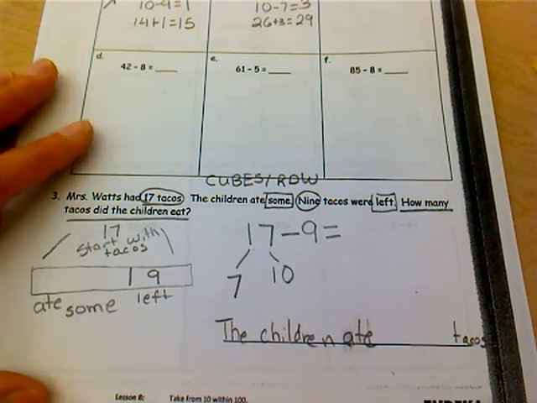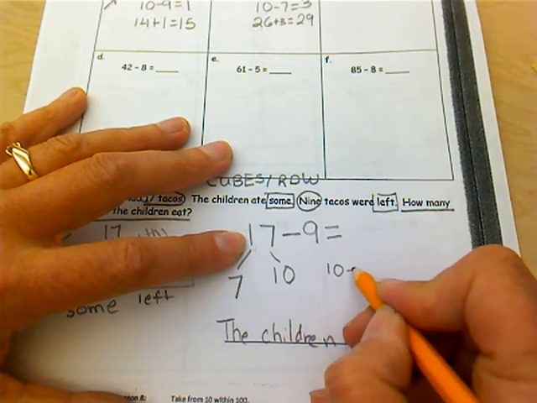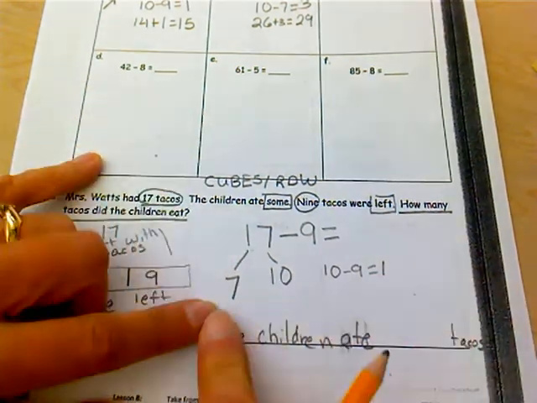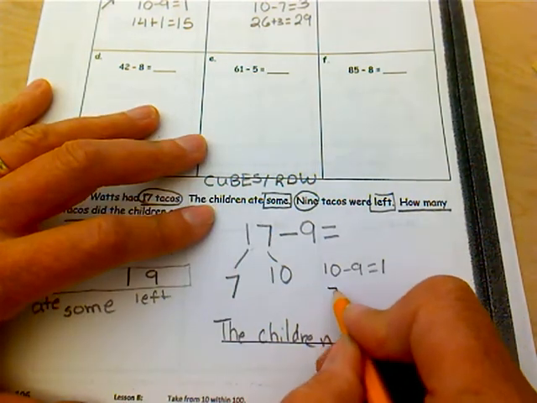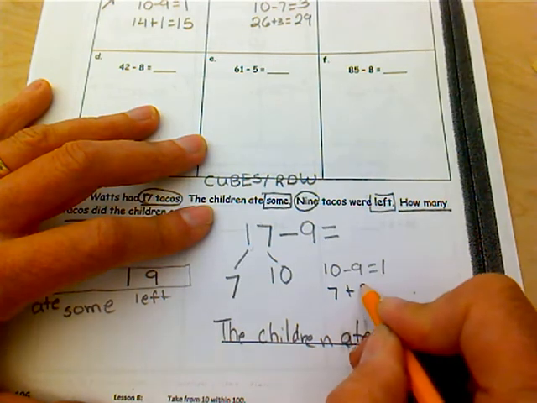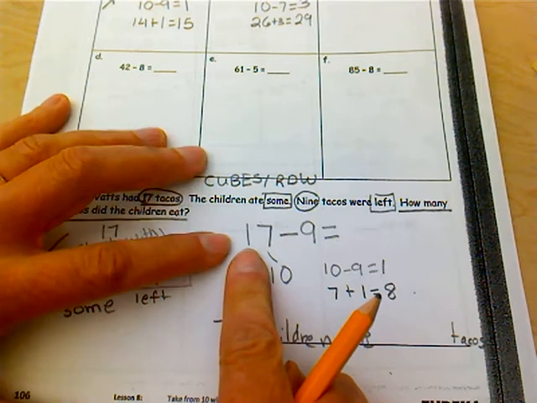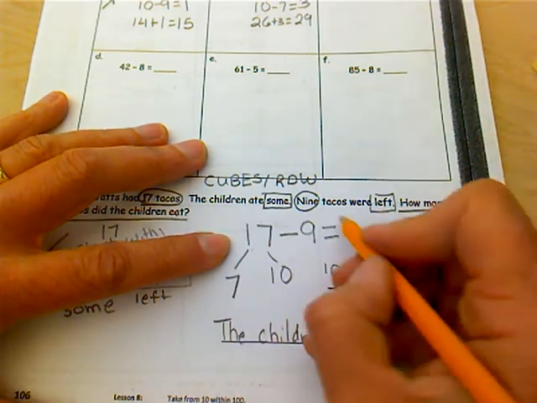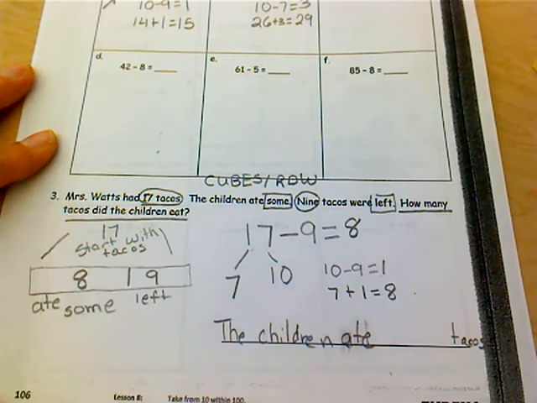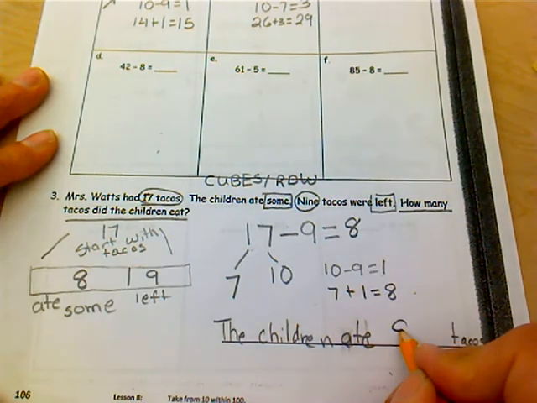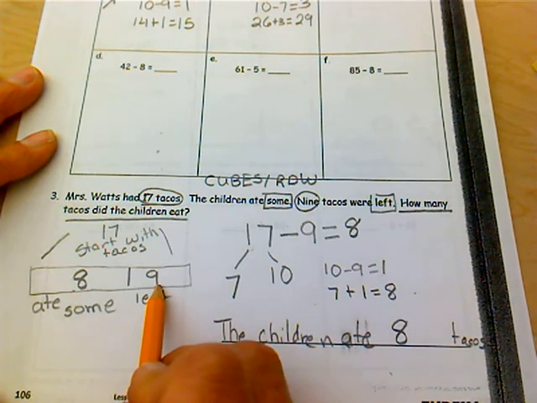Are you back? All right, so we broke this into 7 and 10. Let's do the simple subtraction first. 10 take away 9 is 1. How many did I have left after I broke that into my number bond? I had 7, and I'm going to add the 1 that was left after I subtracted, and that gives me 8. Therefore, I know that 17 take away 9 is 8, and I know that the children ate 8 tacos, and I can add that to my answer. The children ate 8 tacos, and I can see that my number bond now works too.